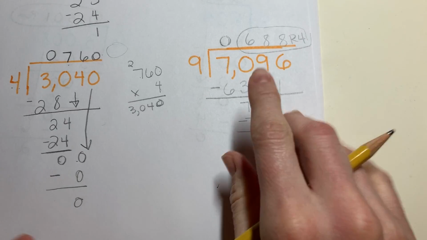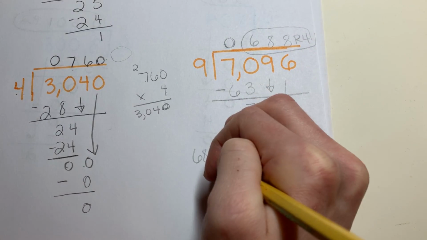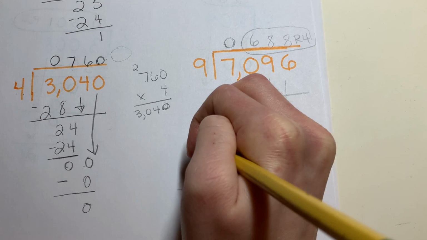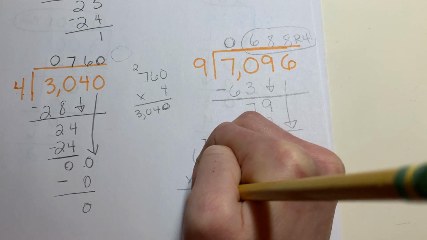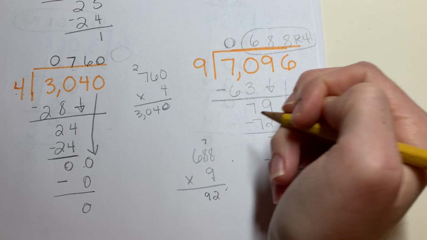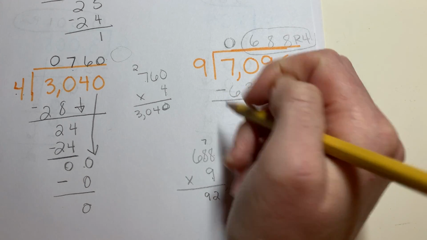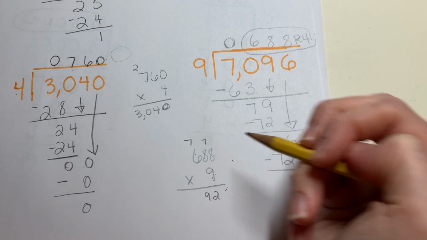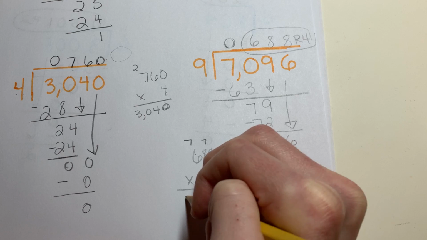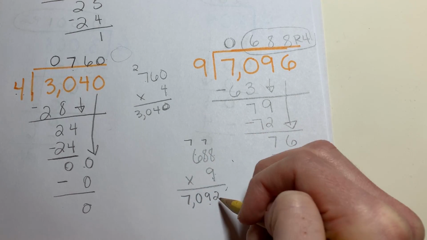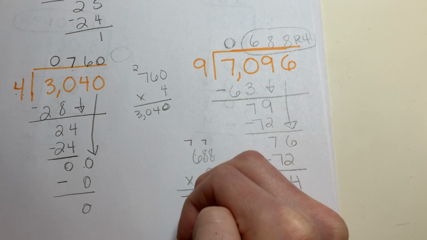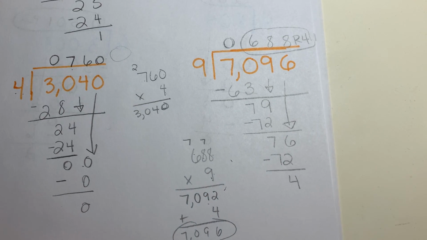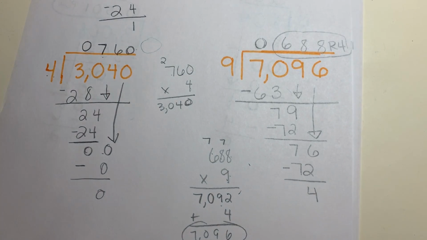And while we're here, I'm going to show you what I meant with that checking when there's a remainder. So 688 times 9, 8 times 9 gives me 72. 8 times 9 gives me 72, plus another 1, plus another 7 gives me 9. And then I'm going to bring this 7 over here. 6 times 9 gives me 63, plus 7 more gives me 7. 7,092, well, that's 7,096. Like I said, add that remainder on, because those are your extras, and I get 7,096.